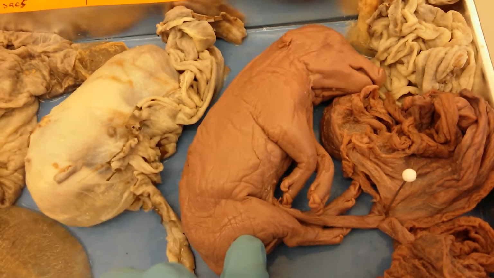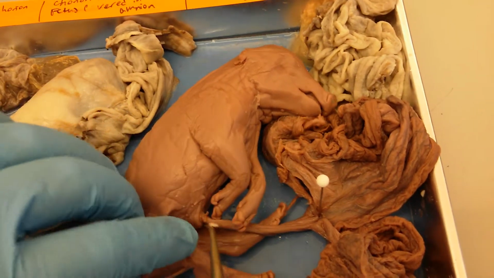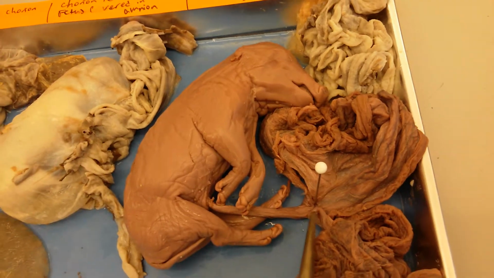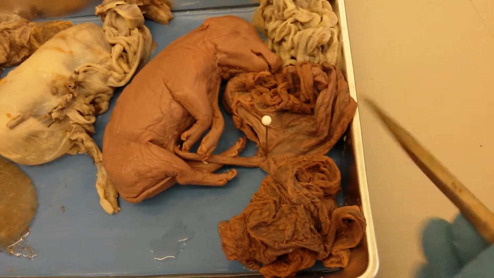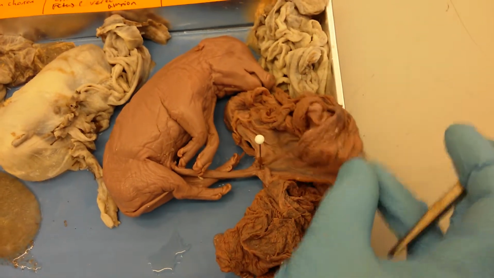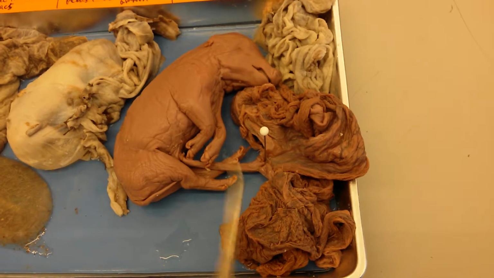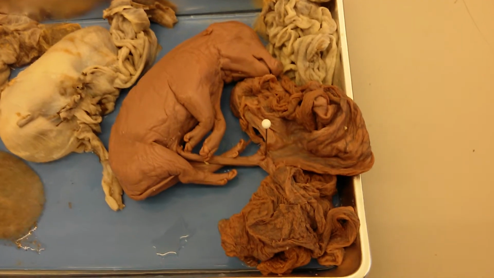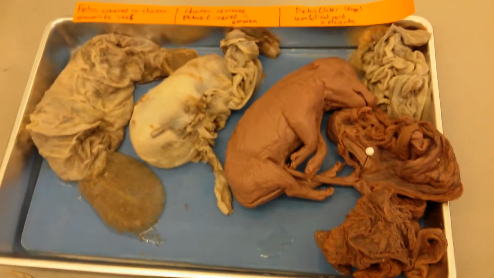This is a later stage fetus. And so here we can see the umbilical cord, which ends up in the placenta, connecting to the inside of the uterus. Okay, and so those are all the structures.